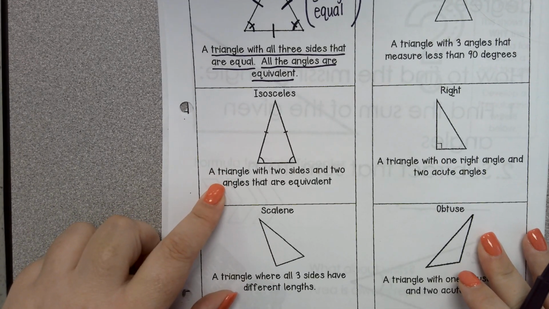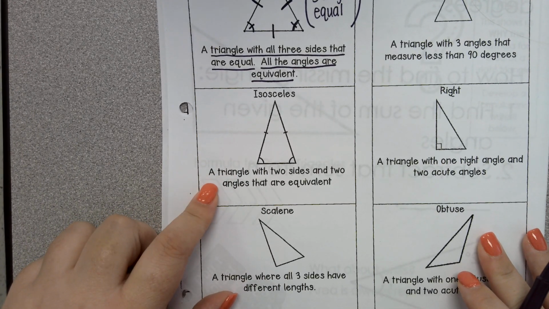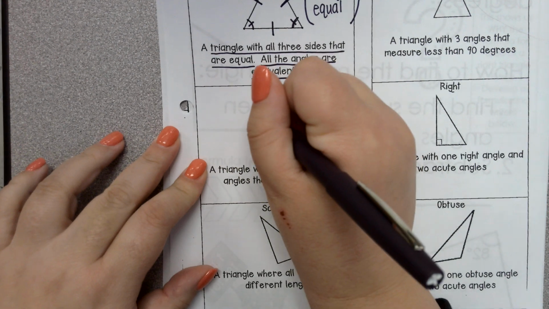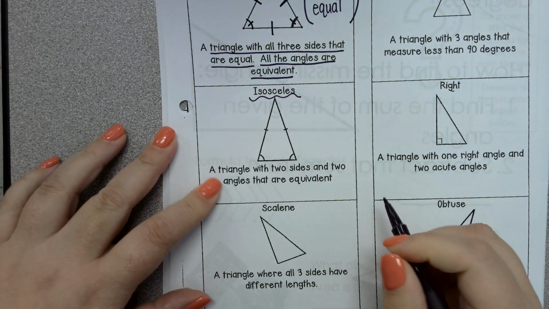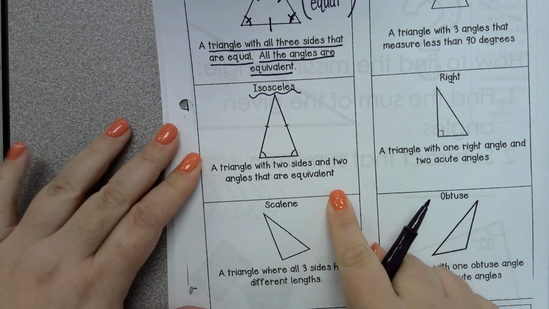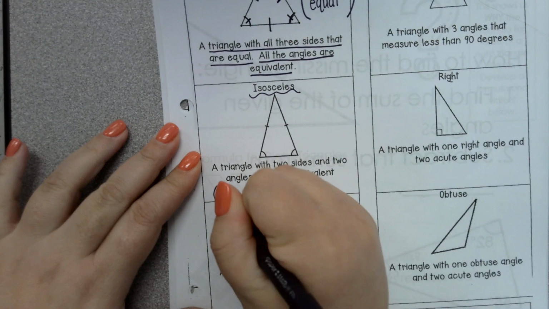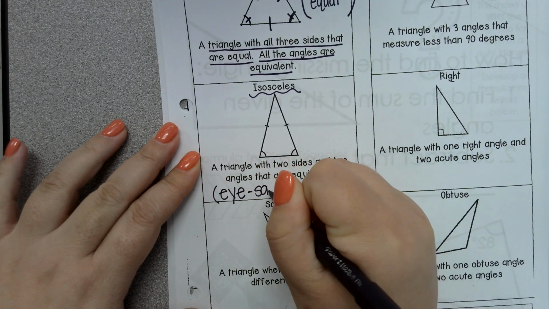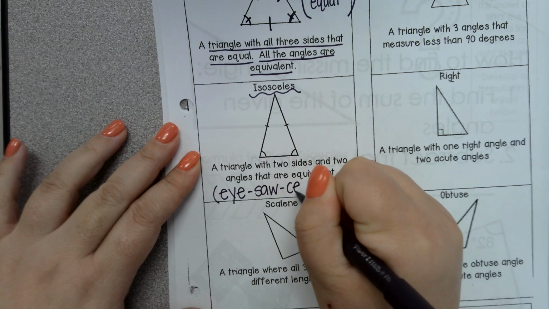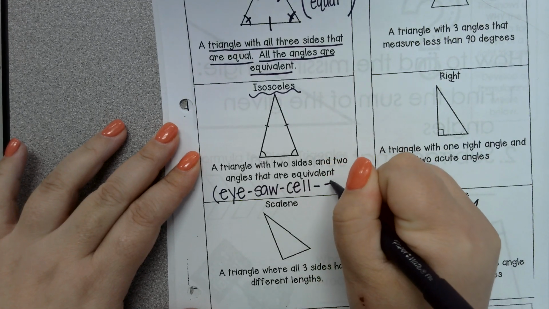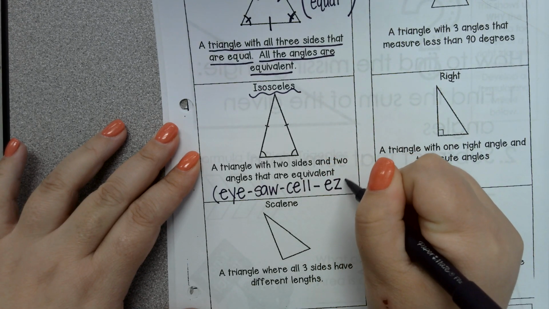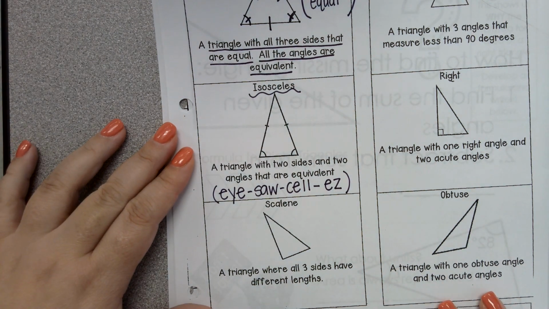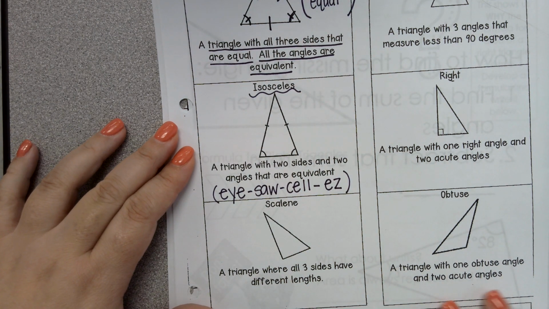Our next triangle by size or sides is this word right here. Underneath here I'm going to write it phonetically. It is called an isosceles triangle, isosceles triangle.